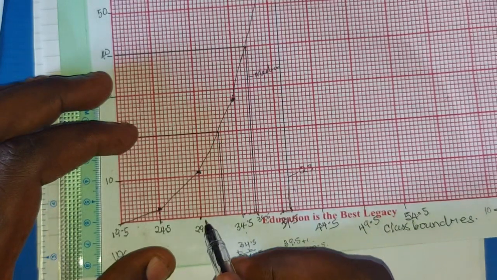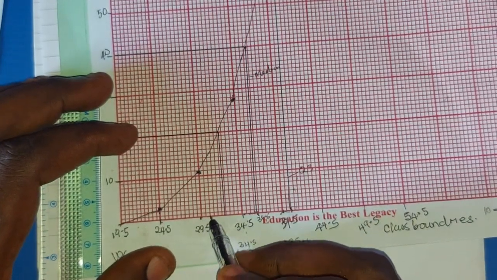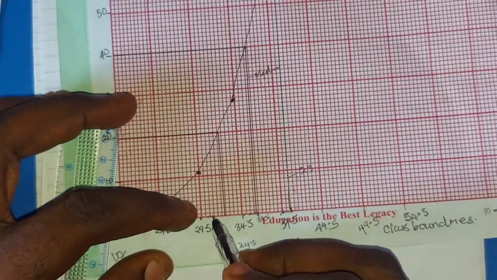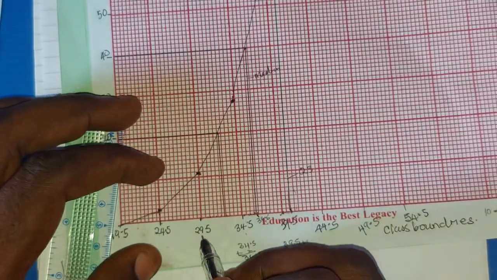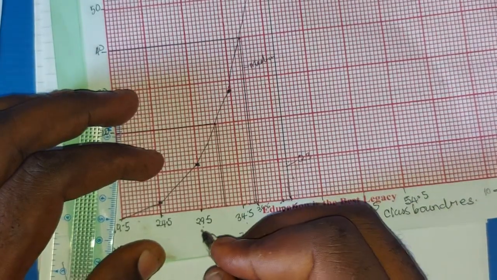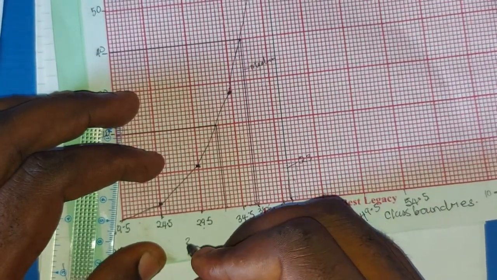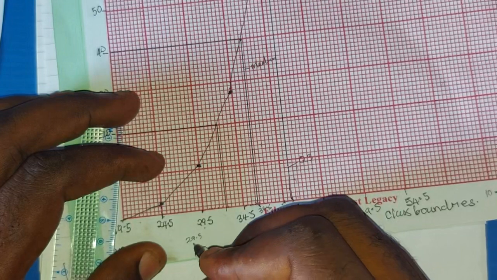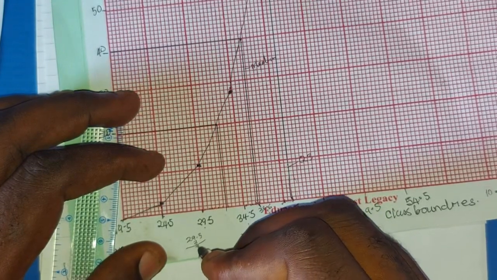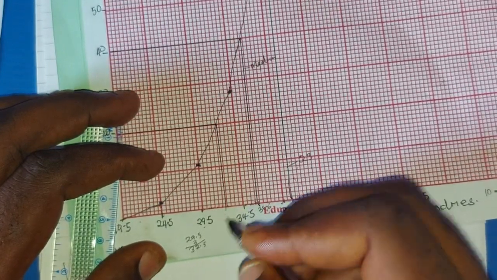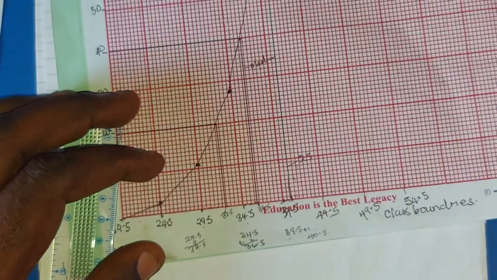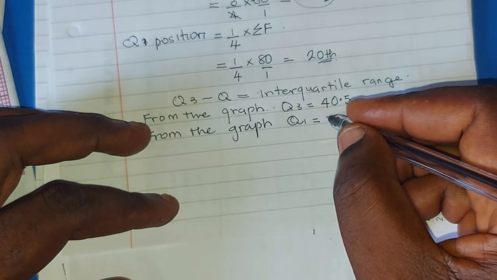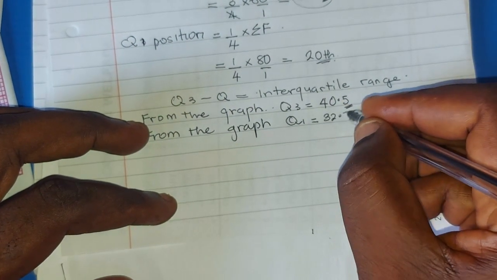Then let's calculate that. How many boxes are here? 1, 2, 3. So you now add 3 to this. When you add 3 to 29.5, that will give you 32.5. So from the graph, our Q1 is 32.5.